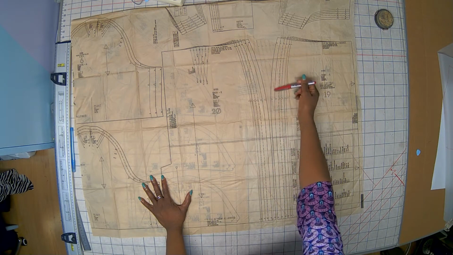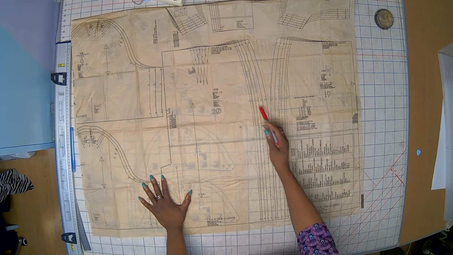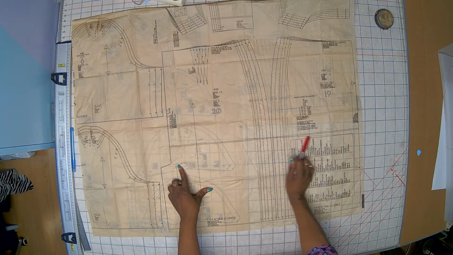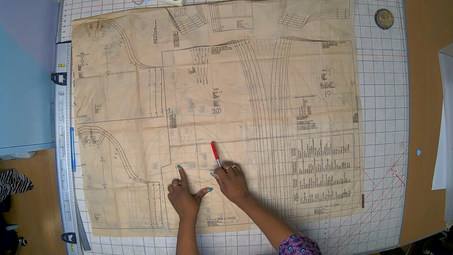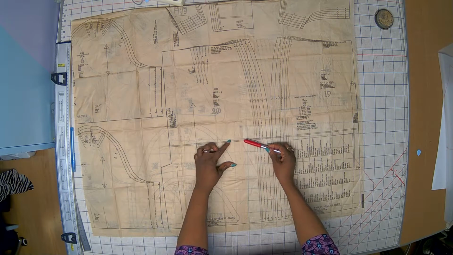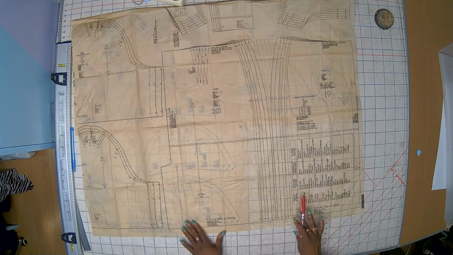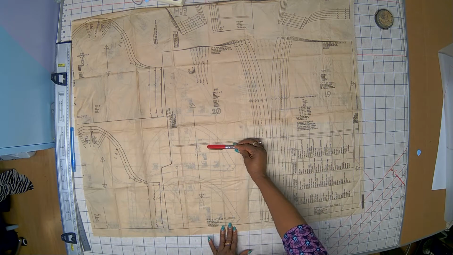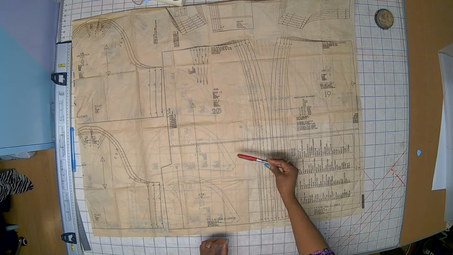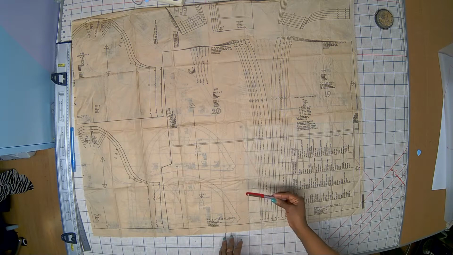So what you do, you just trace your size that you want. You make sure you put all your markings, and then here you can see this line. This line actually indicates where you can adjust your length. You can cut it from here when you finish tracing your pattern, and then you put paper under it, and then you can extend whatever centimeter or inches you want.